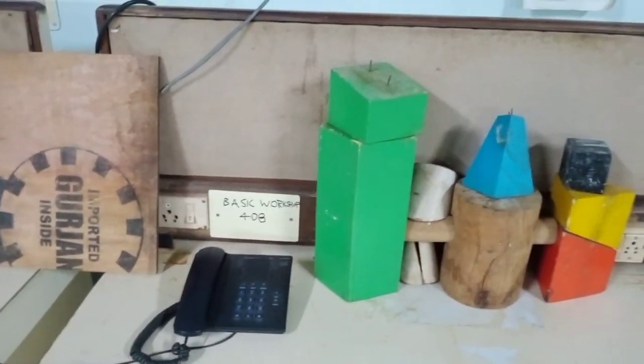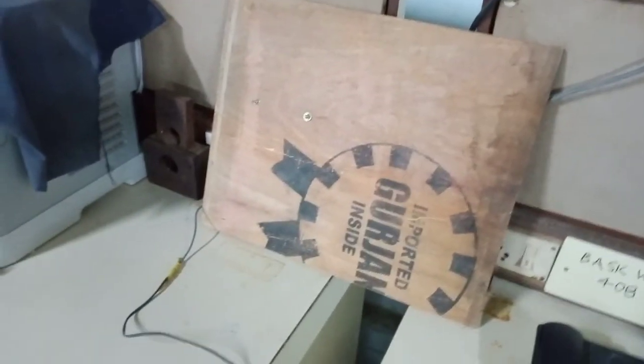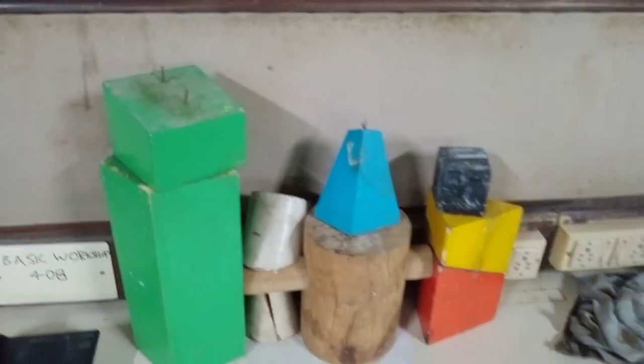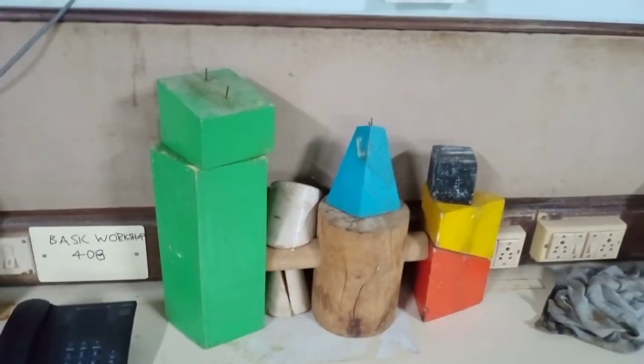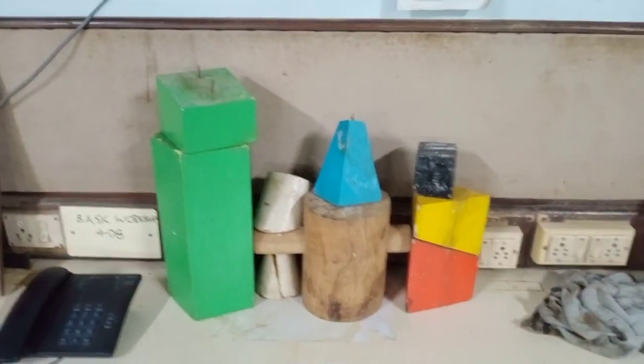And we are having one more color printer here, and the phone which is used for intercom purposes, calling or speaking with the colleagues in the college. Here we are having the number 402. Then these are the models which we are displaying for the first year students, engineering drawing equipment like this.